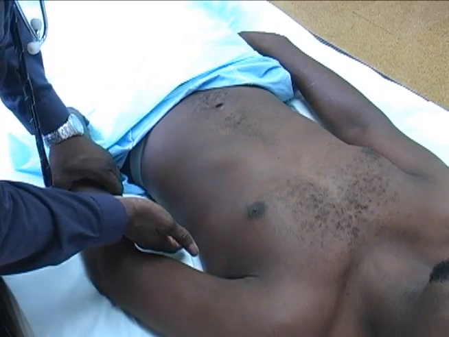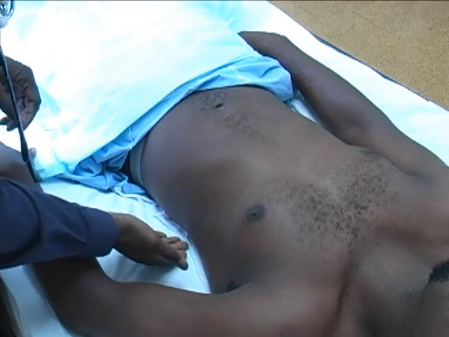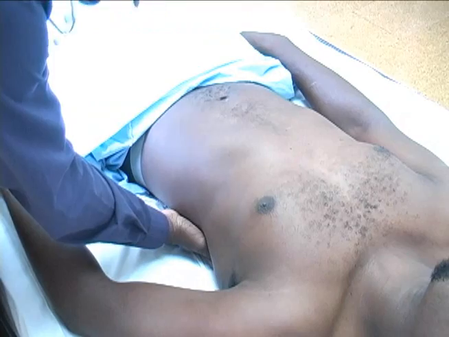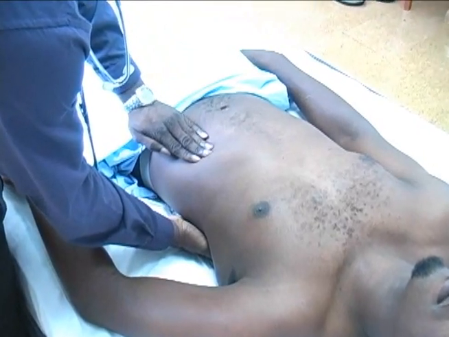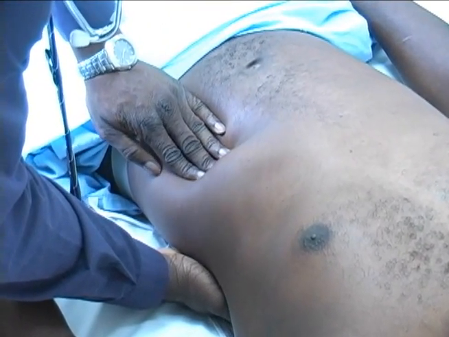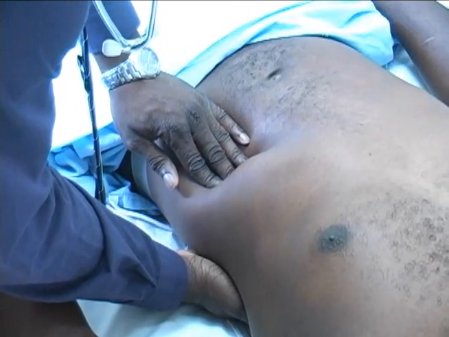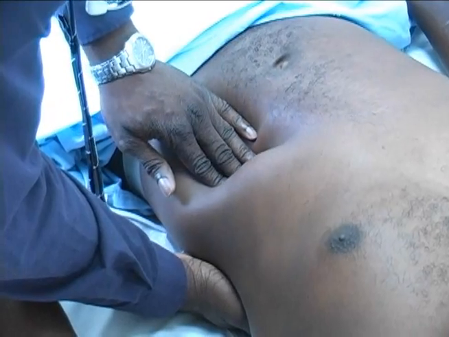Repeat for the left kidney by standing on the left side of the patient. Place the right hand under the left flank in the area of the costovertebral angle, lifting with that hand. Press down in the left upper quadrant with the left hand positioned parallel and lateral to the rectus abdominis muscle. The left kidney is not normally felt.